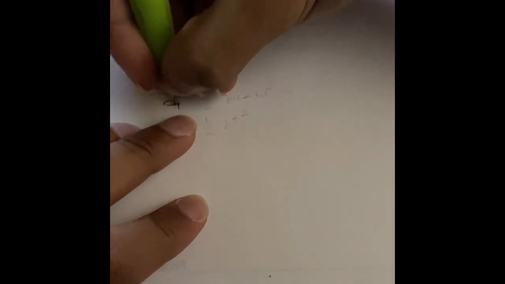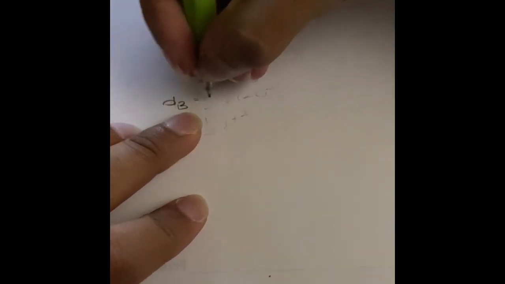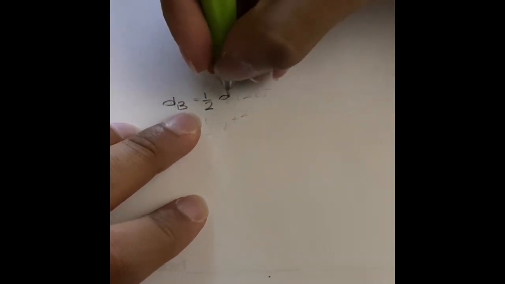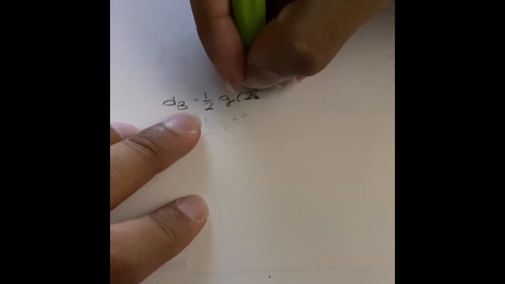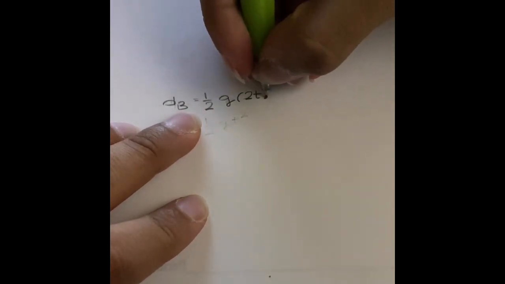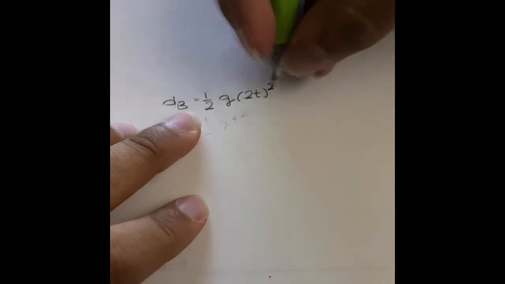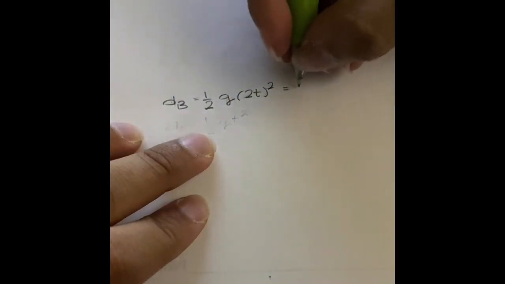The first thing we do is we can set dB equal to 1/2 g (2t) squared. This simplifies to 1/2 g 4t squared.